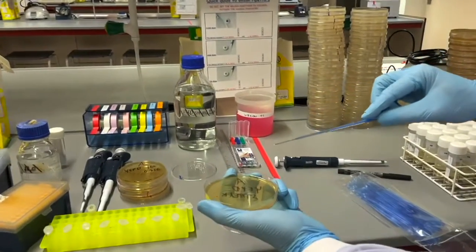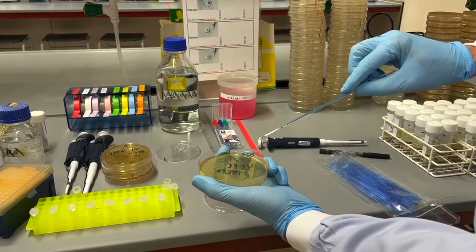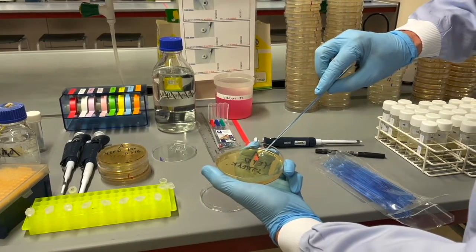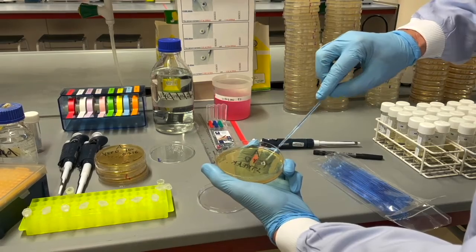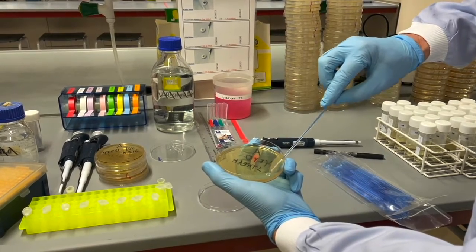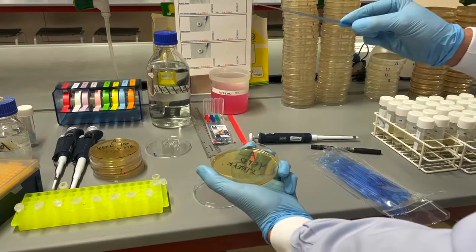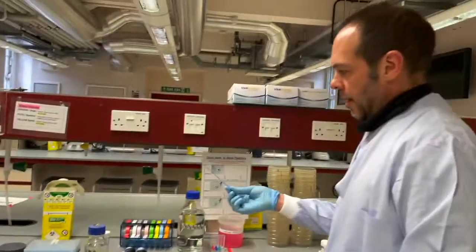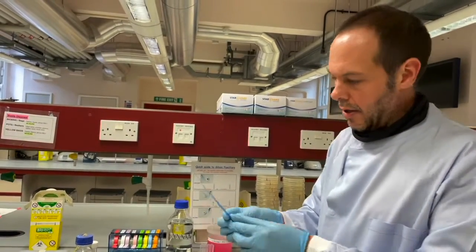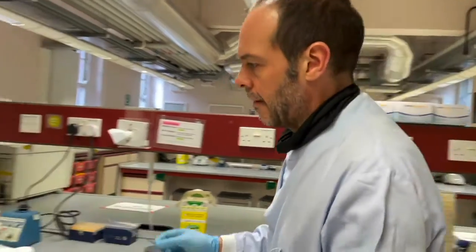Right, now I'm going to pick up cells from the end of that streak and then re-streak them into the next quarter. So I'll start there, pick up a few like that, and then move away. Again, they're going to dilute those cells down, so there'll be fewer at the end than there were at the beginning. Now the loop does leave an impression on the surface of the plate, so you can see where you've been, which is really helpful.